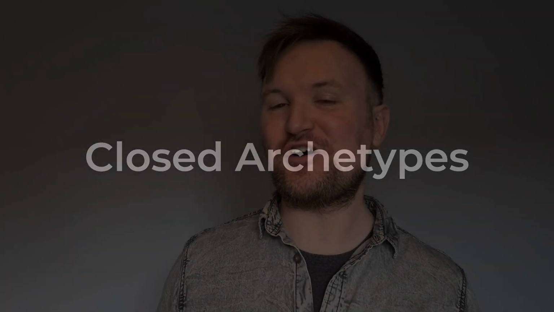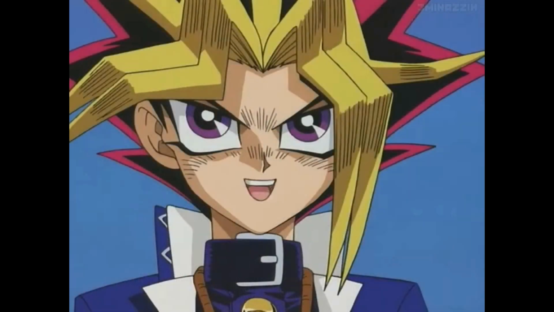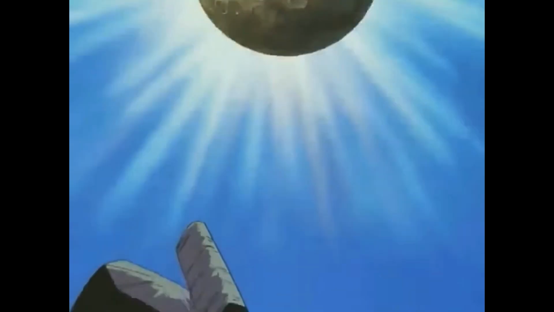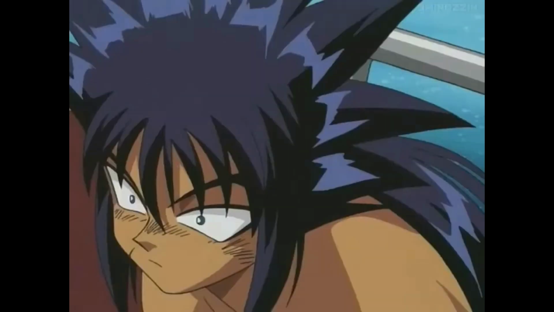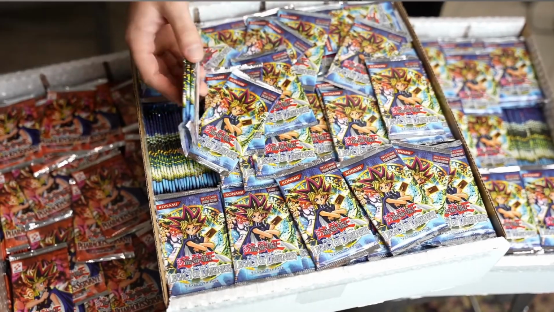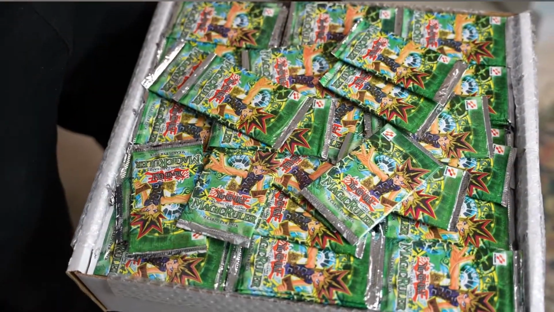Okay, so closed archetypes, and the best example to give of closed archetypes will be Yu-Gi-Oh! For people who aren't too familiar, Yu-Gi-Oh! has so many archetypes, probably the most archetypes compared to any other TCG. I think every 3 months they're releasing a brand new archetype. They rarely add to existing archetypes as they're always moving on. And if you want examples of archetypes, then go to Yu-Gi-Oh! Because they are an archetype churning machine.